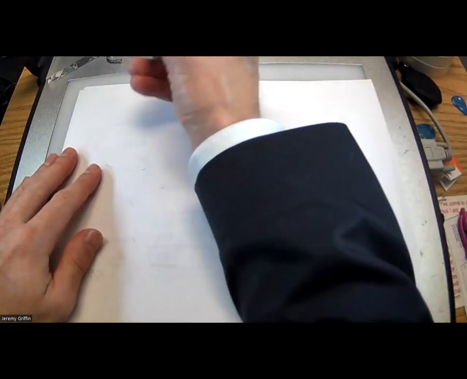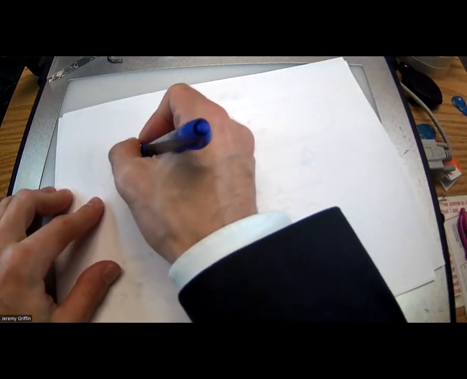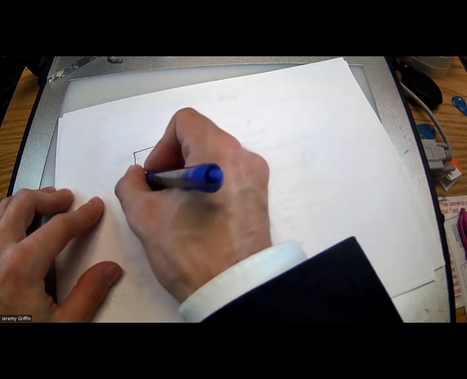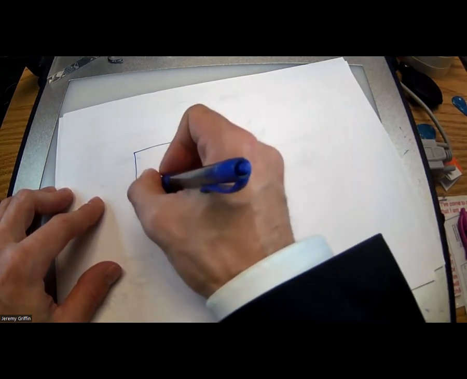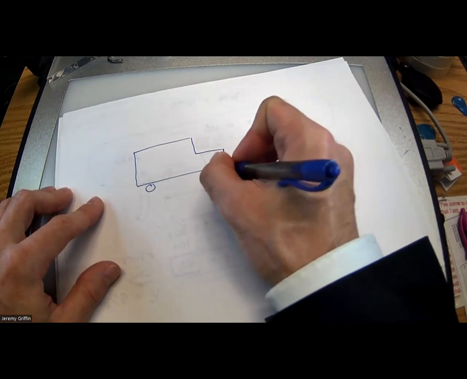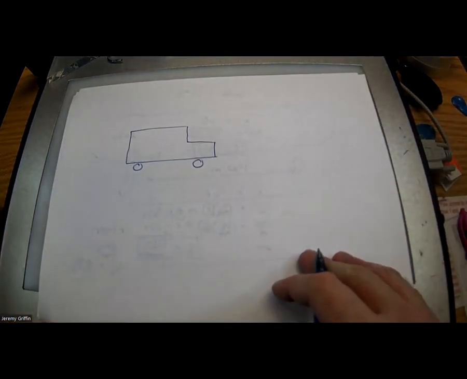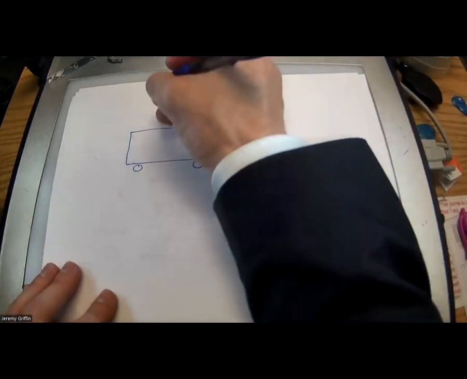Let me talk about Newtonian relativity. When you say Newtonian relativity, that's different from saying just relativity. When you say just relativity, like, hey, we're going to study relativity this week, the implication is Einstein relativity, which we're getting towards. But let's just go back to basics here.